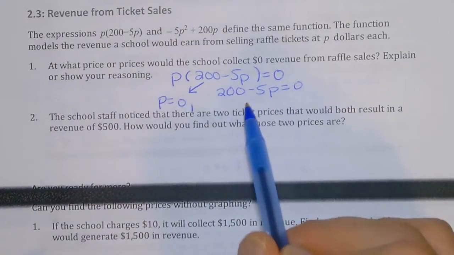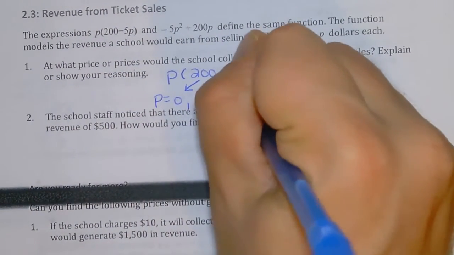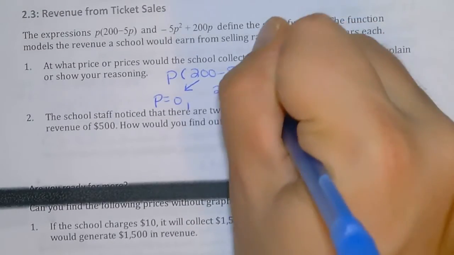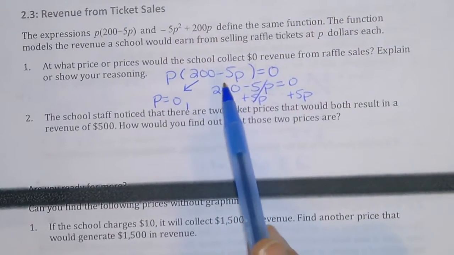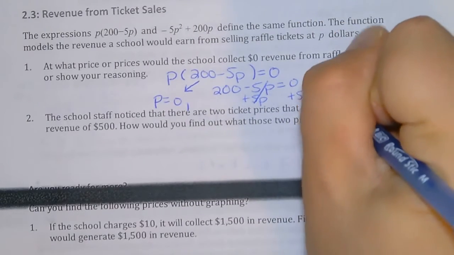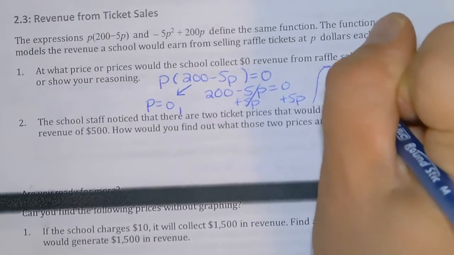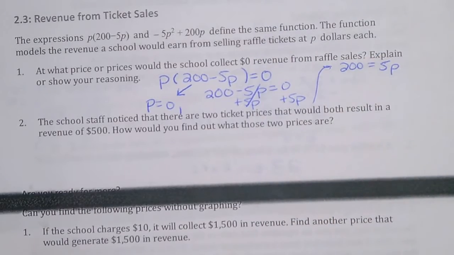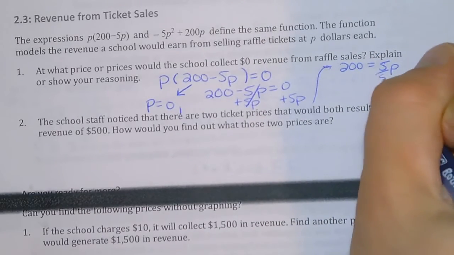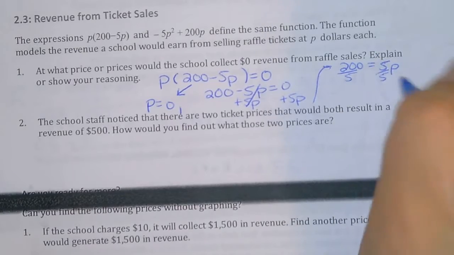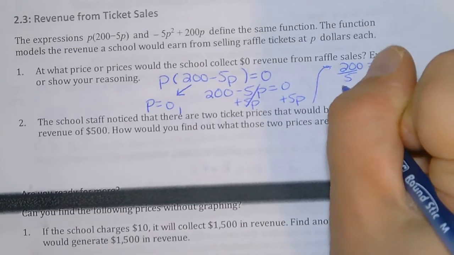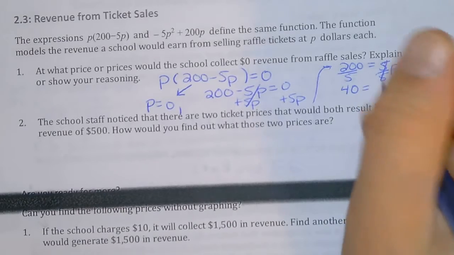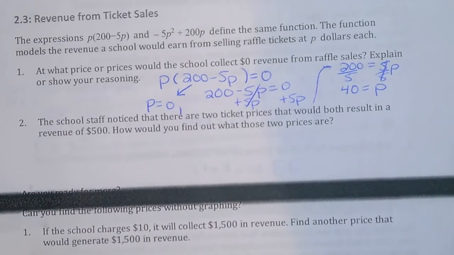So I'm going to solve this equation. First, I'm going to add 5P to both sides. So that's going to be 0. I'm going to move my solution up here. So we have 200 is equal to 5P. Then just divide both sides by 5. And here we would have 40 is equal to P.